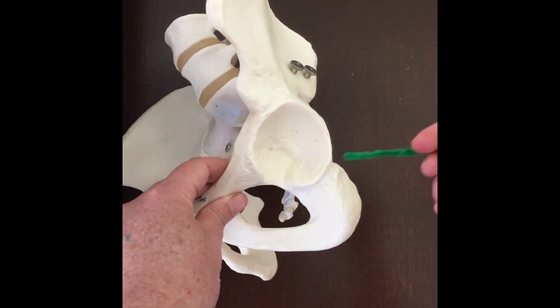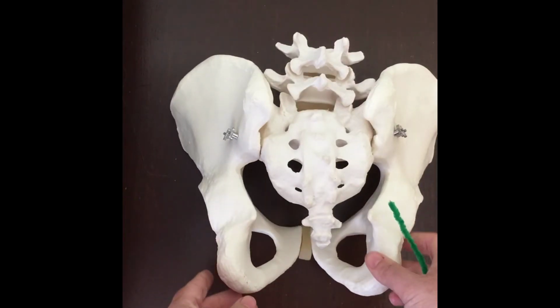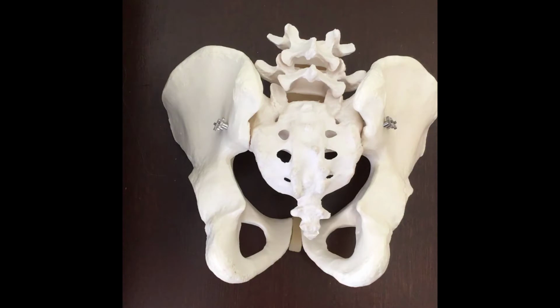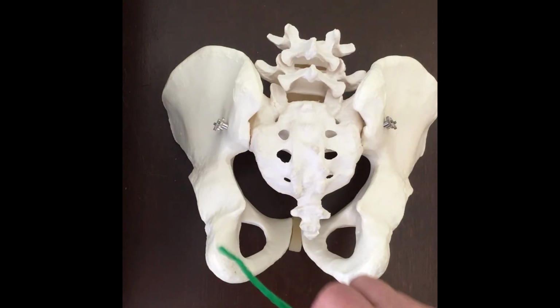So here we have the ischium. Let's take a look at that from a posterior view. So this is a posterior view. Here's the ischium, and this sort of knobby area on the ischium is called the ischial tuberosity. And this is your butt bone. Like literally, have you ever had anyone sit on your lap and it hurts because their butt bone is sticking into you? That's the ischial tuberosity.